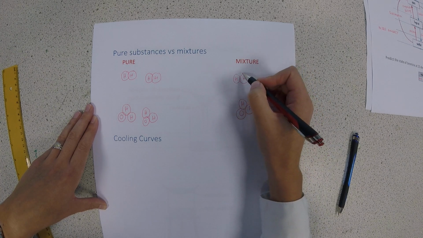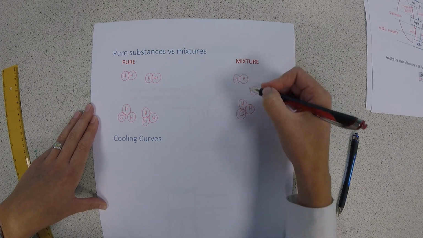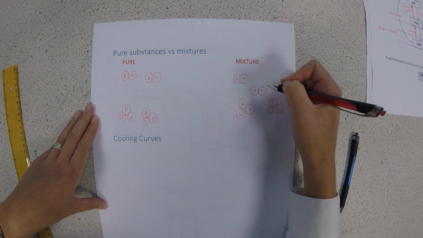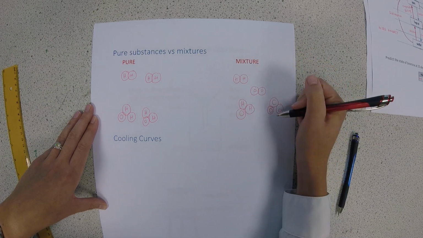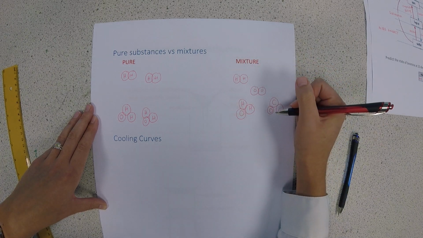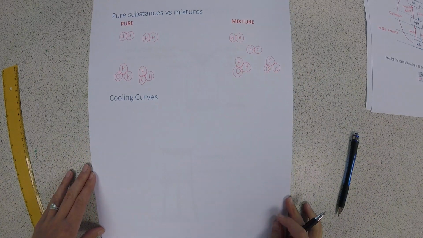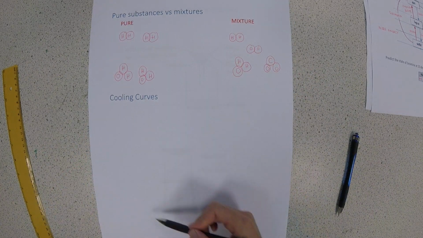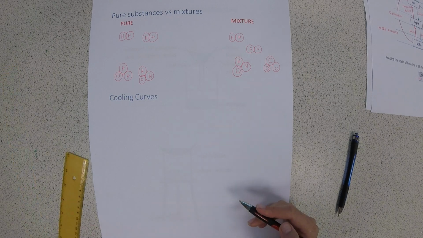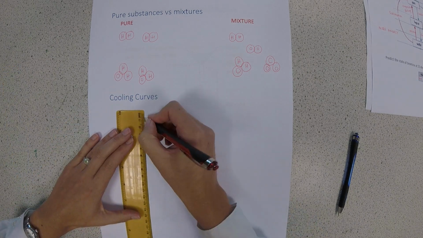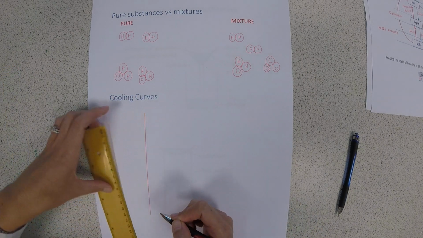If I look over here, I've got some hydrogen. So it's different, it's made up of different parts in different places, different particles, different types of elements. So you have to know specifically what pattern they make on a cooling curve or a heating curve, depending on which way it's going.